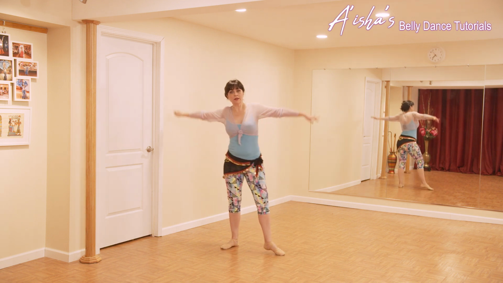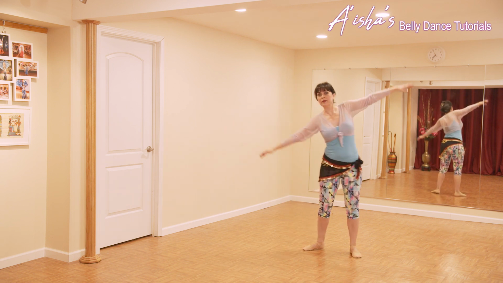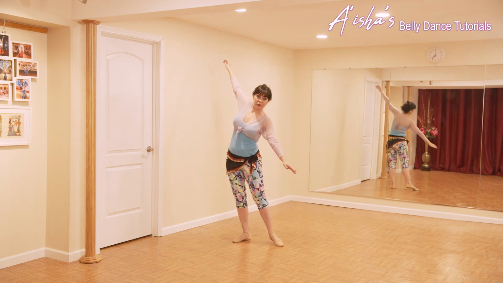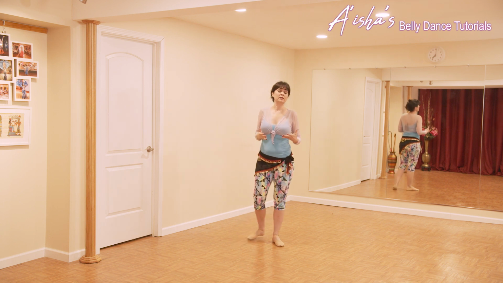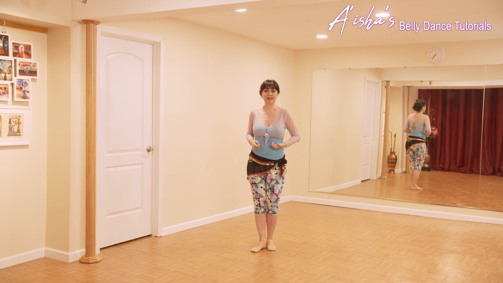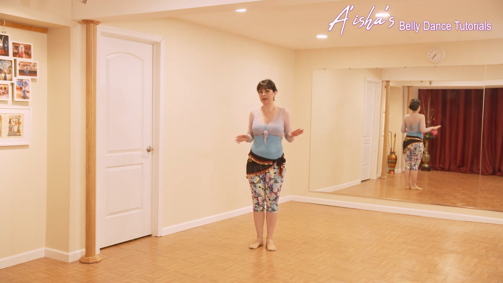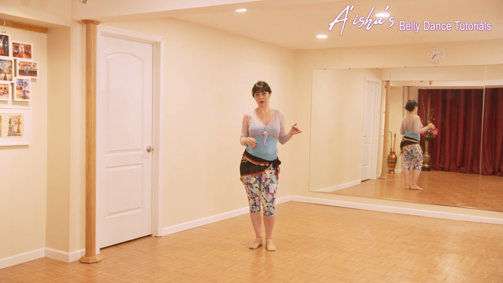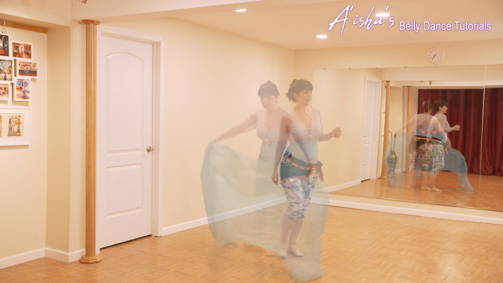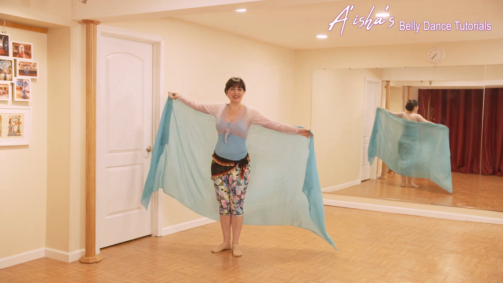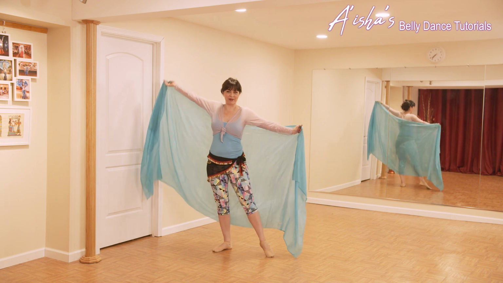And you can add this arm movement here and a little bit of a body tilt. So it's basically a traveling barrel turn, all right? So that looks also very nice with props, with wings in particular, but I'm gonna do this with veil again on music. All right, this is my practice veil. It's a little lighter than I like them.